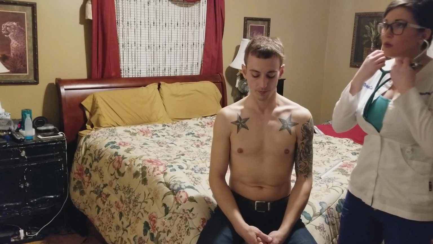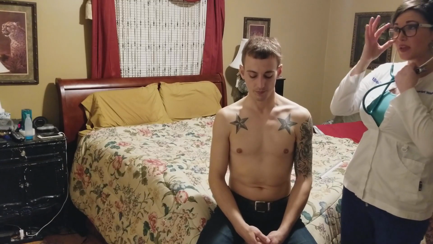Okay, so I noticed the 99 was muffled sounding to me. That would mean that the bronchophony would be negative. I'm going to go ahead and assess this. This is again a normal finding.